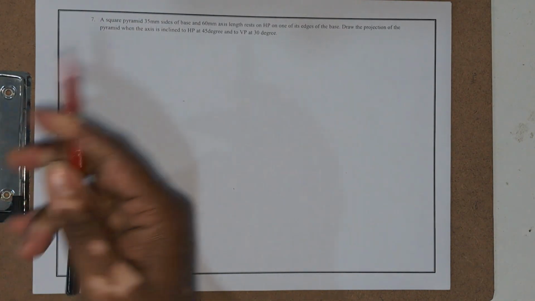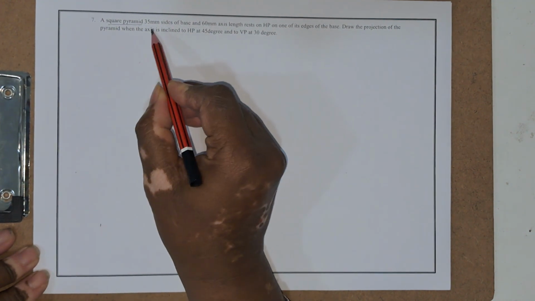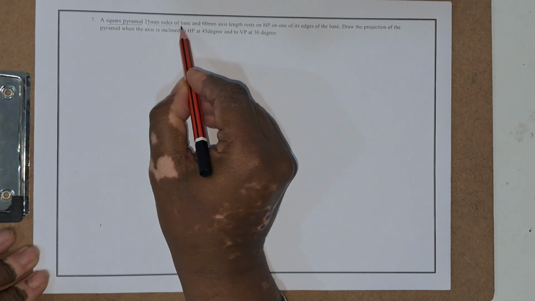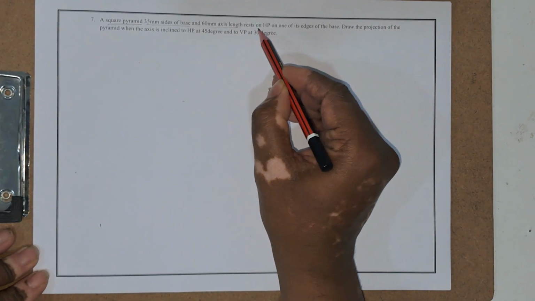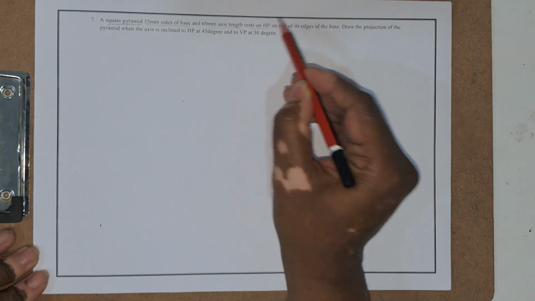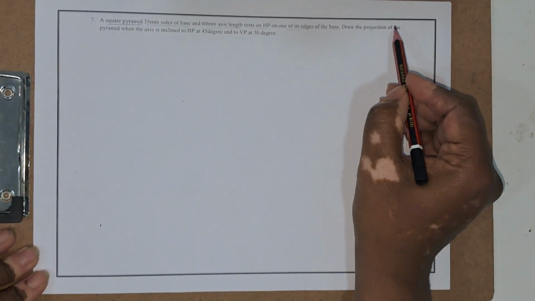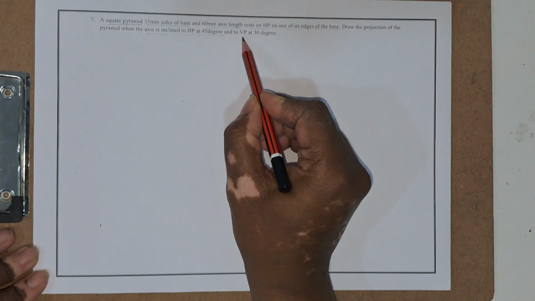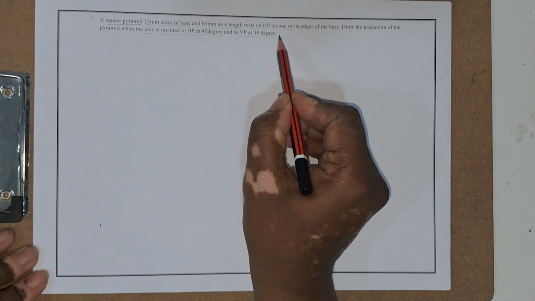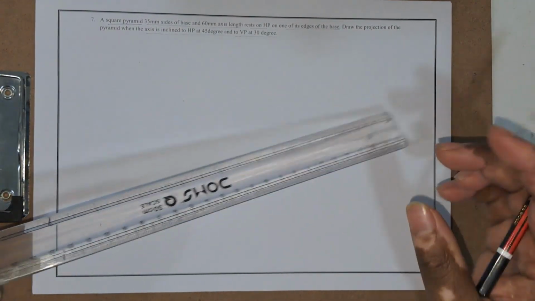The first criteria is the shape, a square pyramid. Second criteria is the dimension, that is 35 sides of base and 60 axis length. Third criteria is it is resting on HP. Fourth criteria is resting on one of its edges of the base on HP. Fifth criteria being the axis is inclined to HP at 45 degrees, and sixth criteria being the axis is inclined to VP at 30 degrees. So we have 6 criteria which we are supposed to satisfy. So let us go to the solution to the problem.